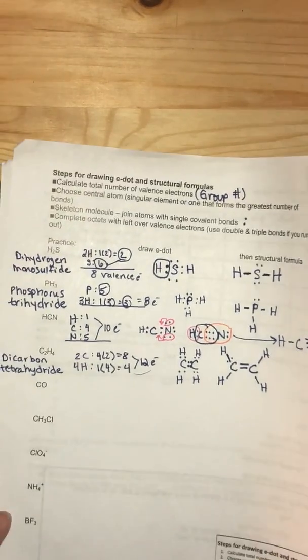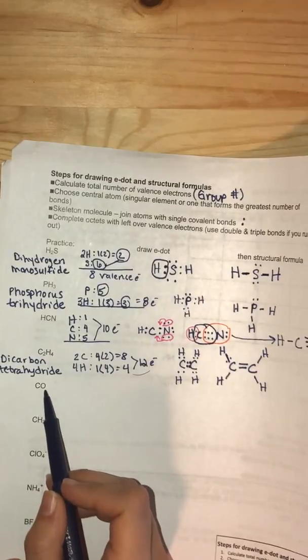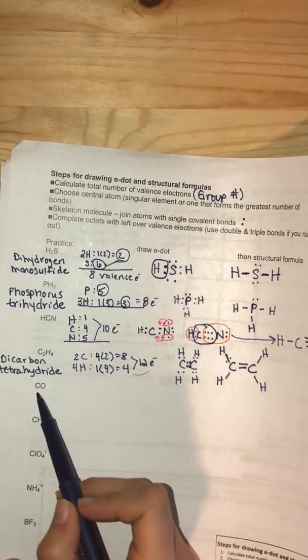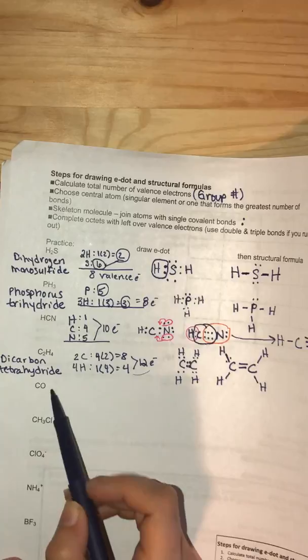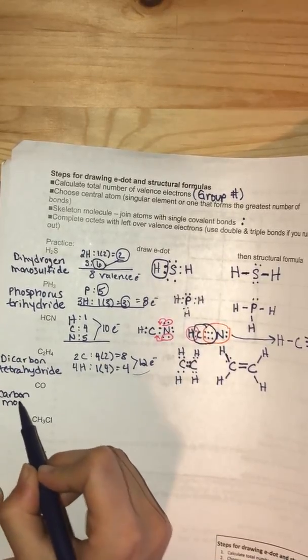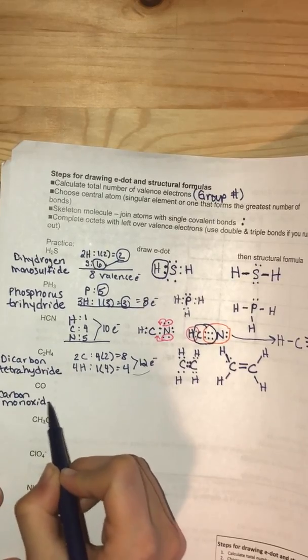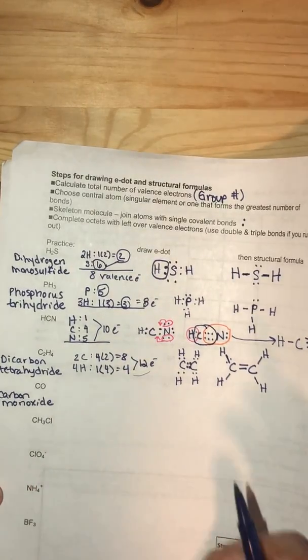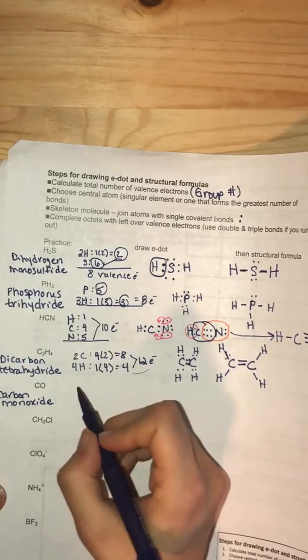Okay, next one we have 1 carbon and 1 oxygen. Now we know we're never going to use the prefix mono on the first atom, so this is just going to be carbon monoxide. Okay, now we are going to count our valence electrons.